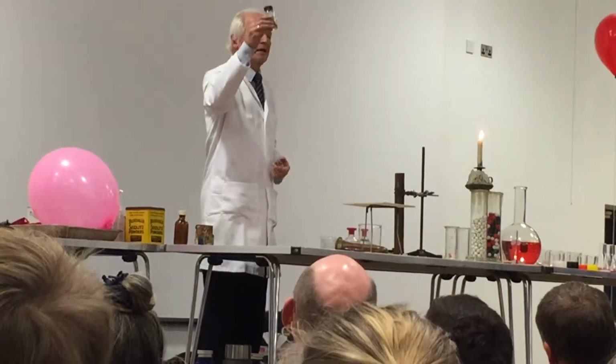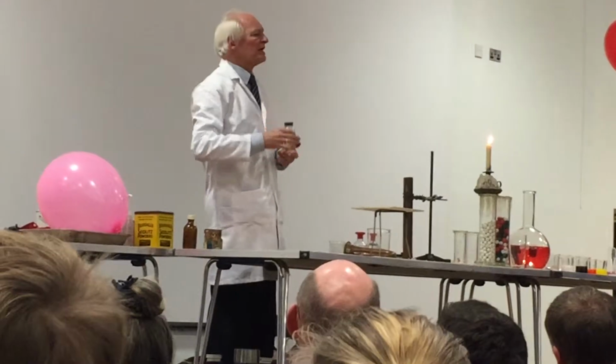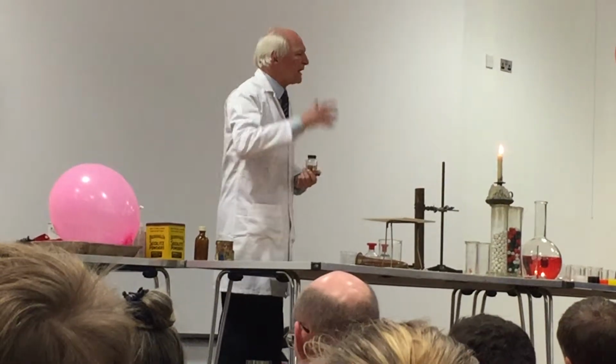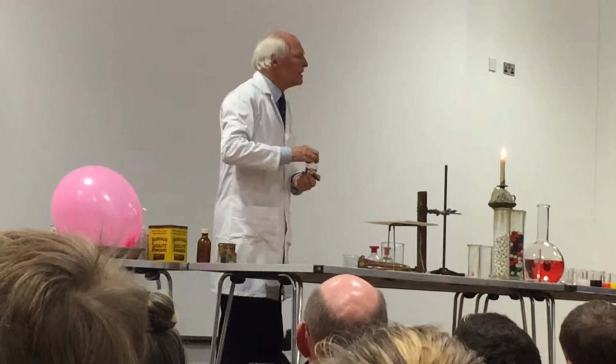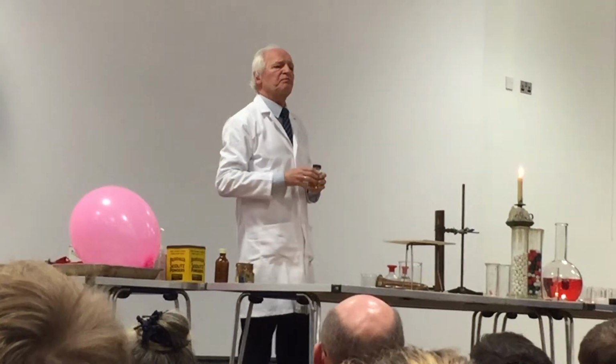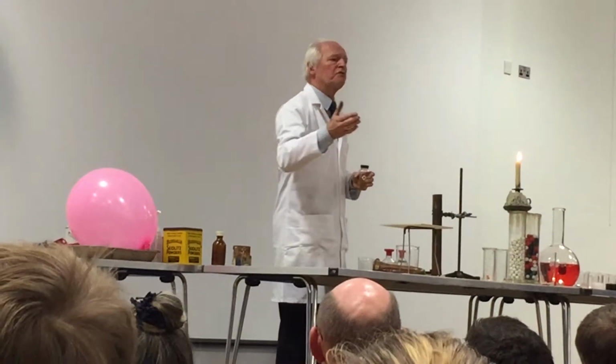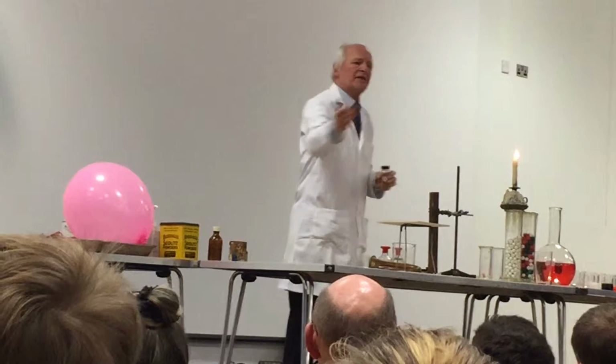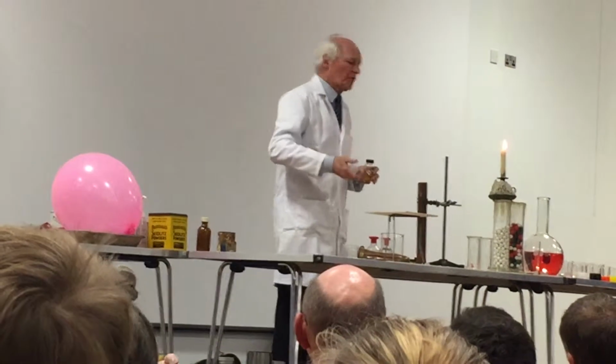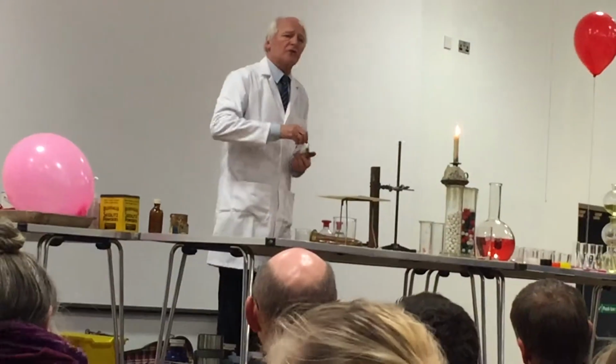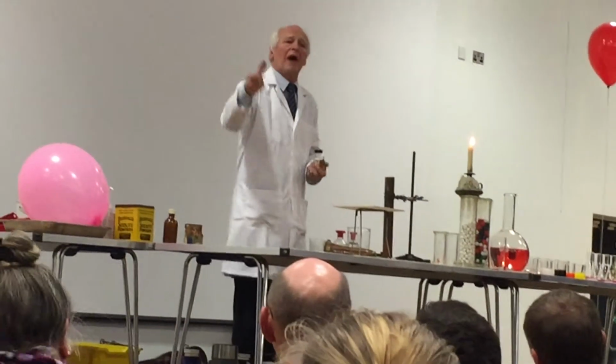But substances similar to petrol have been around for thousands of years. Petrol is not a modern invention. You see, for thousands of years, people have been burning all sorts of fuels, whether it's wax like this obtained from animal or plant origins, or oils that have come from plants or animals.